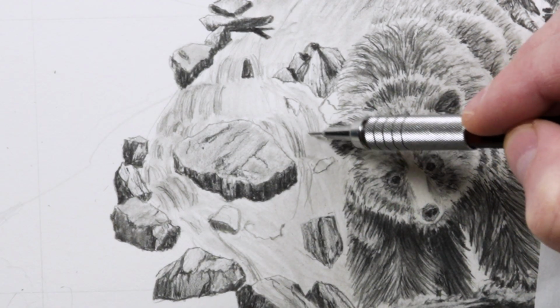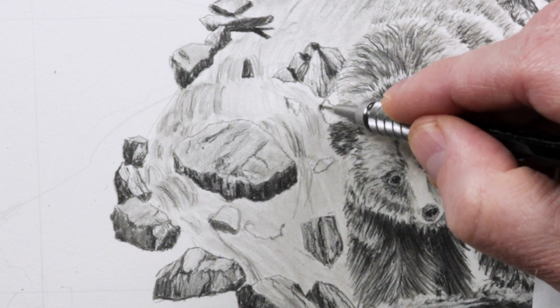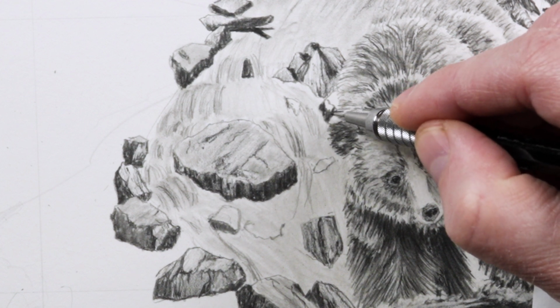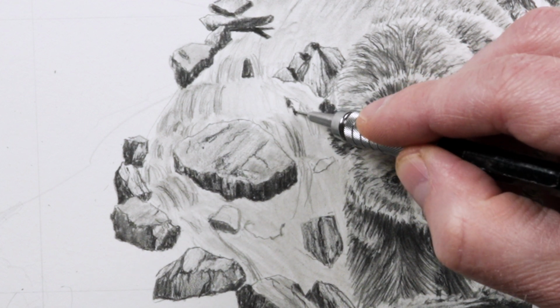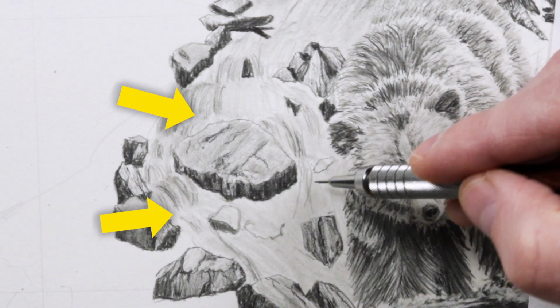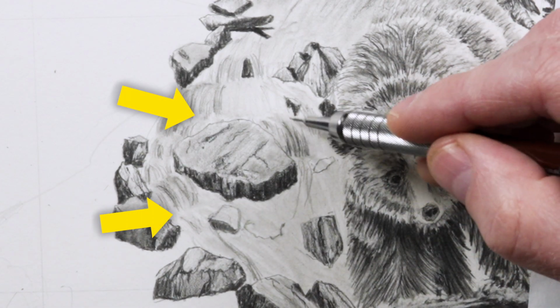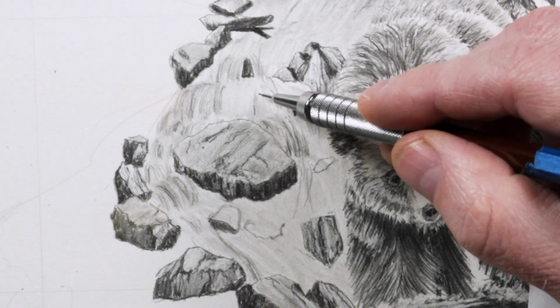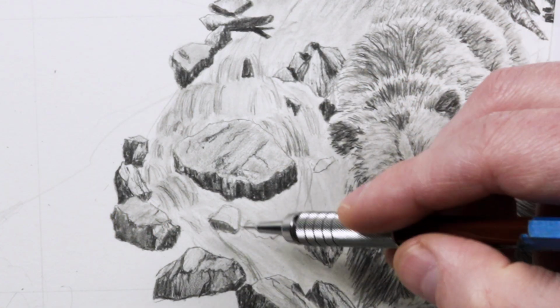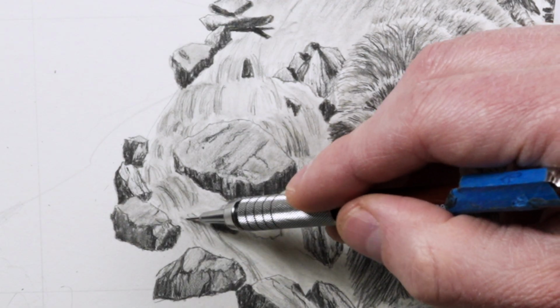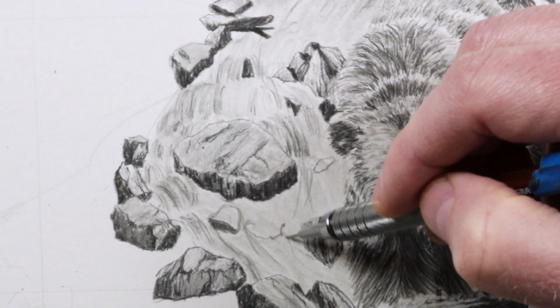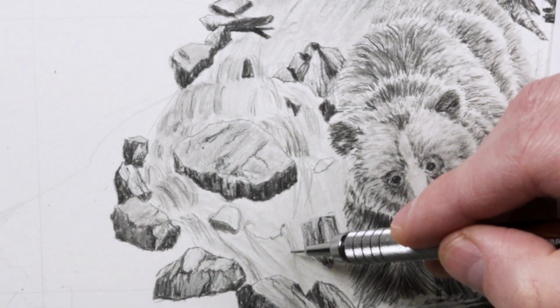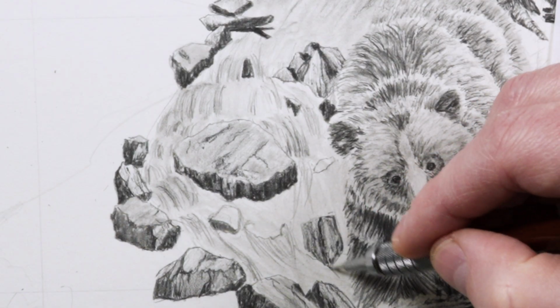Also be sure to leave some white from the paper showing as your highlights. Cascades and waterfalls have a lot of white water. At the bottom of these little cascades, I also like to leave little patches of white water where the water is crashing down onto the next level and really churning. But don't worry if you do go too far filling in where you would like to have white water. We can fix that in the next steps with our erasers.